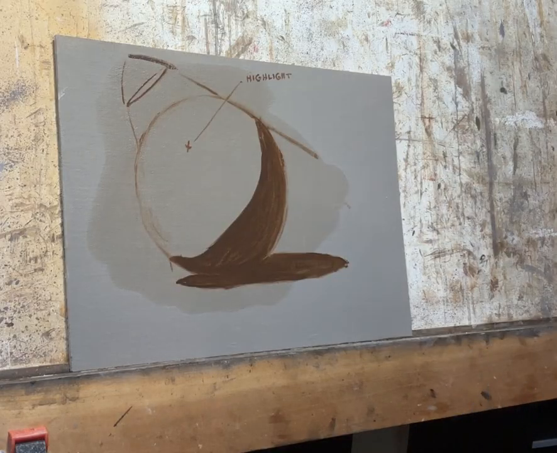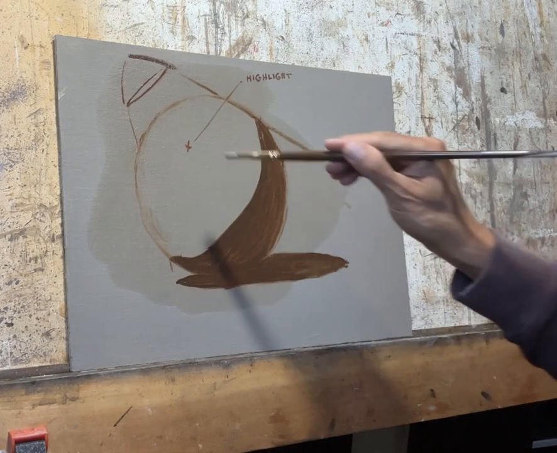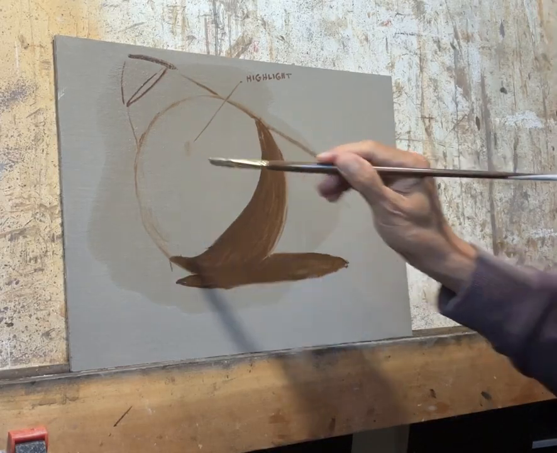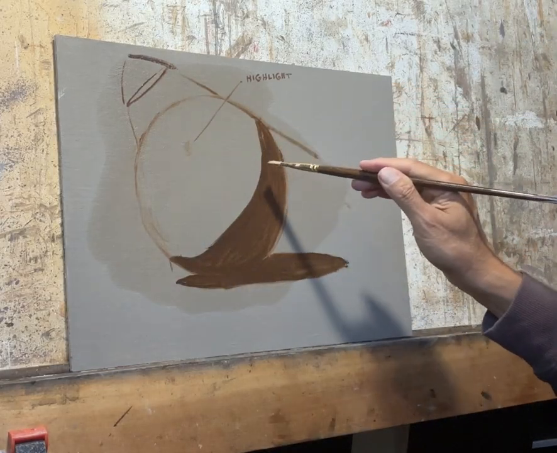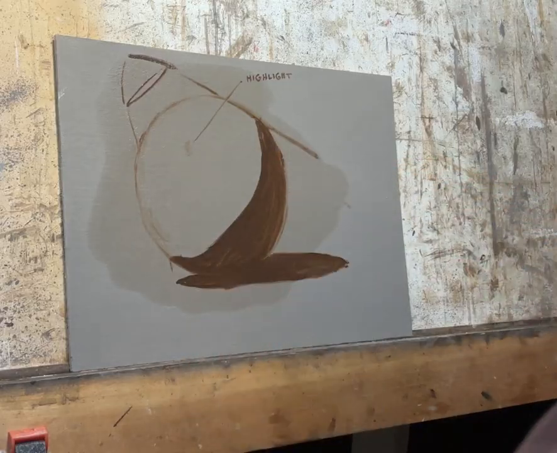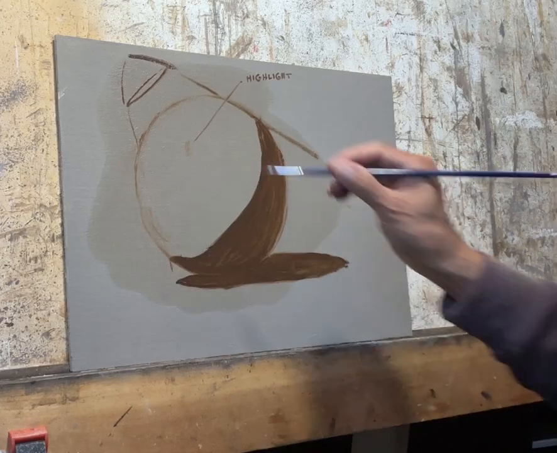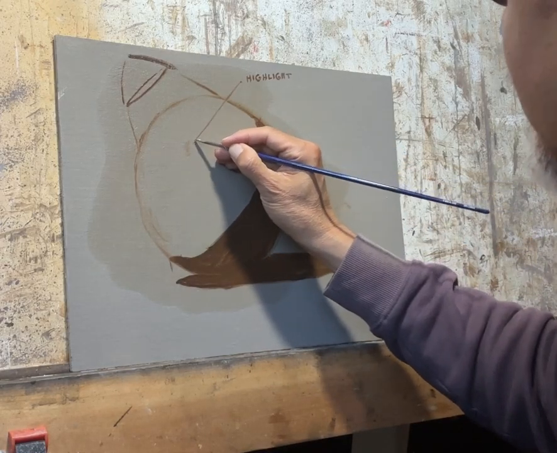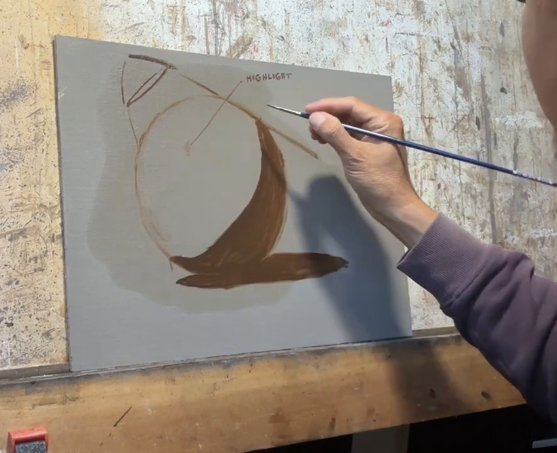And then, as this is going to be the brightest part of the sphere, by the way, I toned this canvas with a little bit of gray, which creates the mid-tone. So the three values that we can basically break this down into are the highlight, which I just indicated here. And then we'd have halftone.